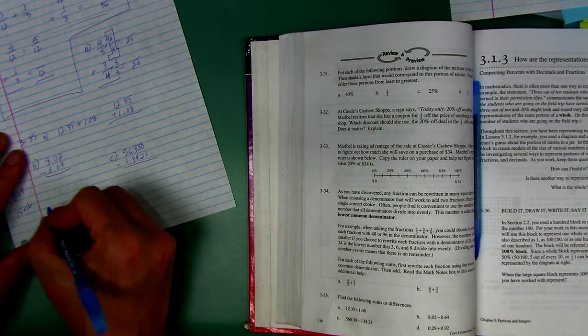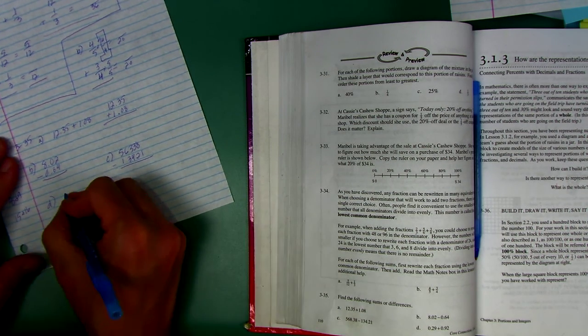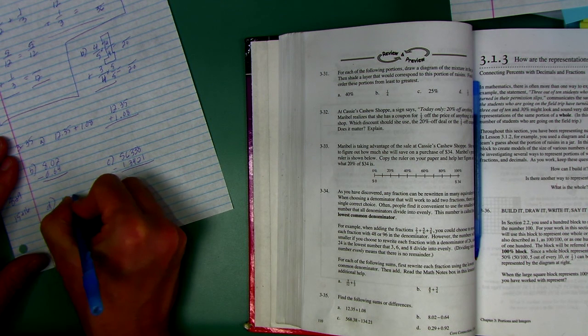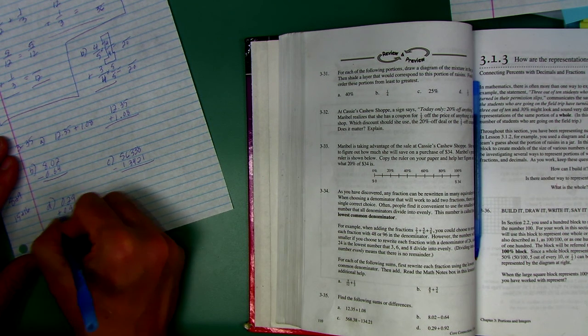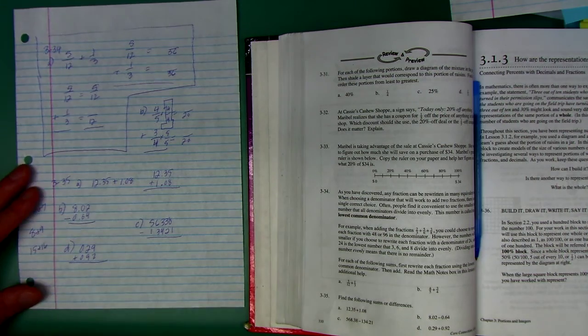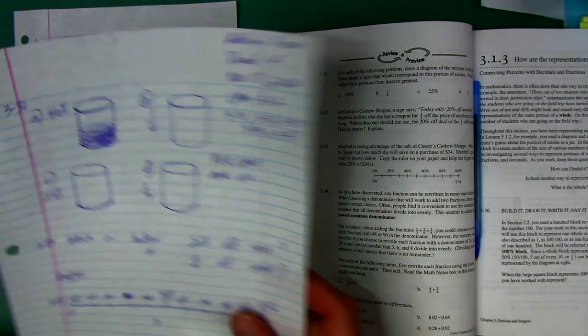And D, stack them is my advice. 2900ths plus 9200ths. All right, you can do those. You don't need my help on those. All right, good luck, everybody.